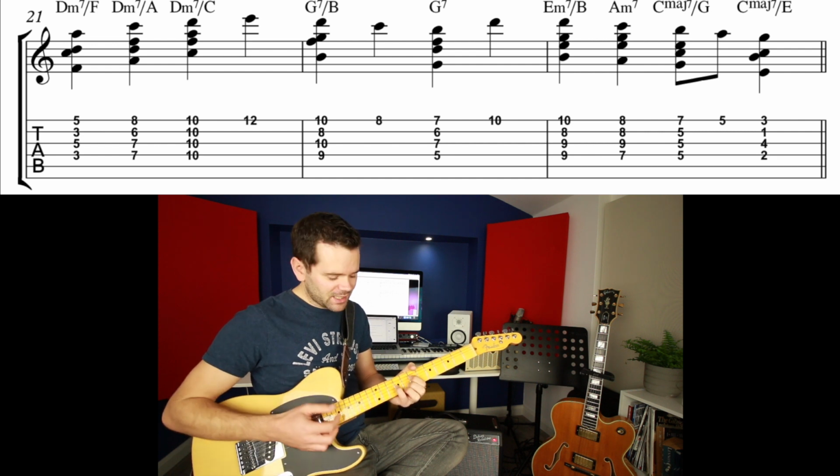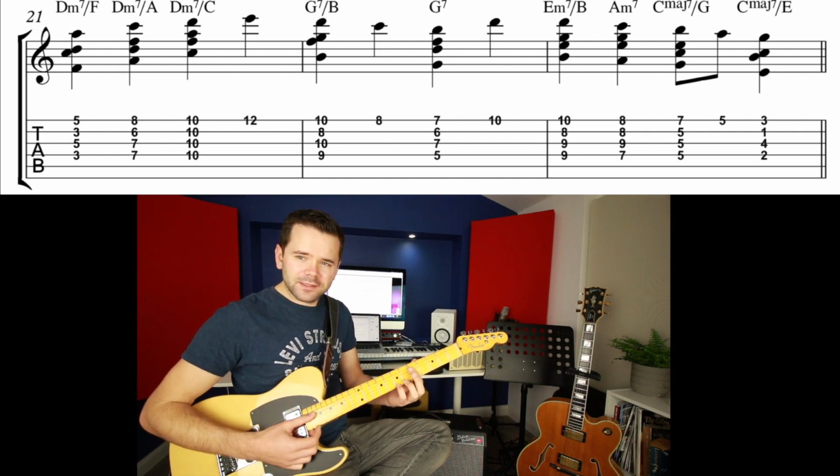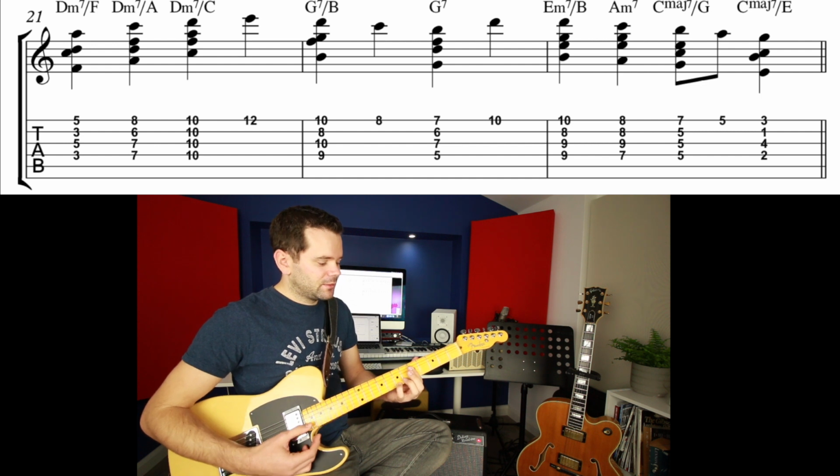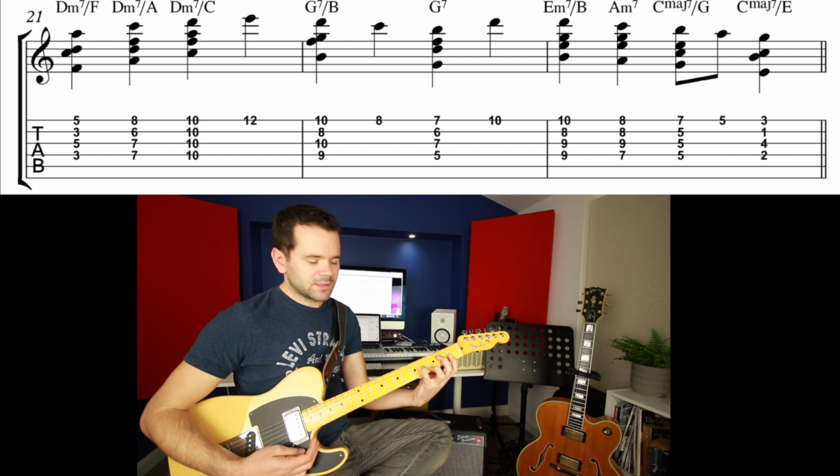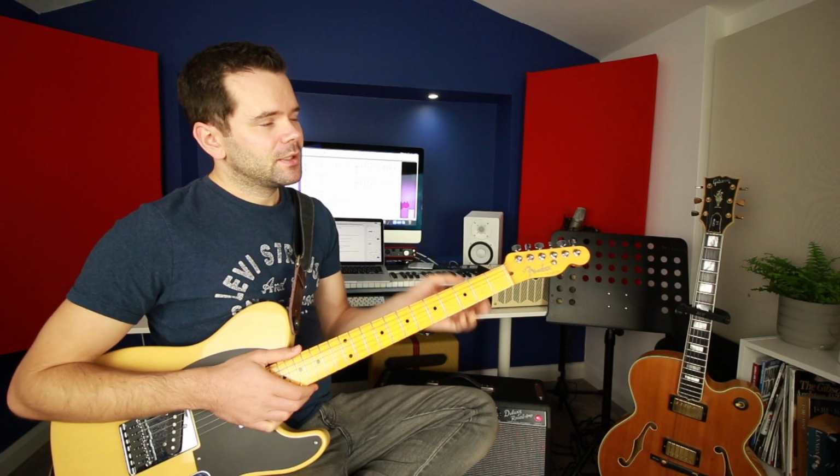then I'm going to go E minor 7, A minor 7, so two chords in key, then C major 7 slash G, an A, a note from the key, and finishing on C major 7 slash E.